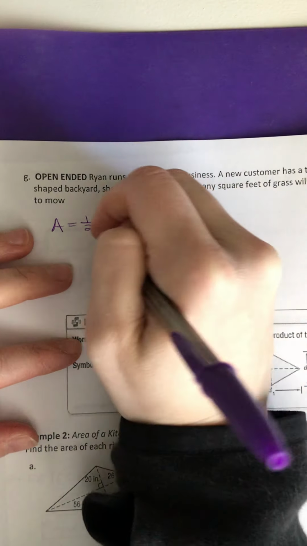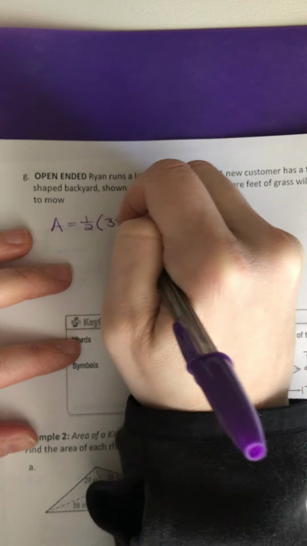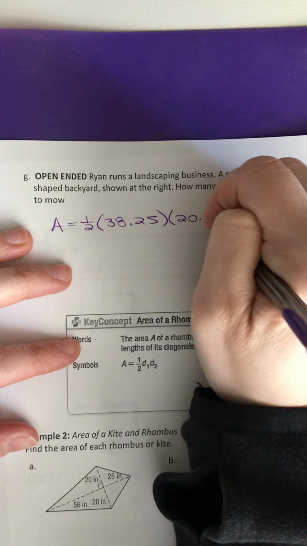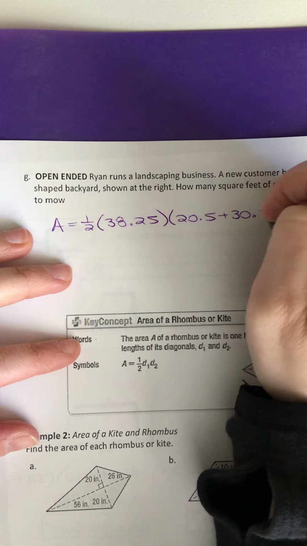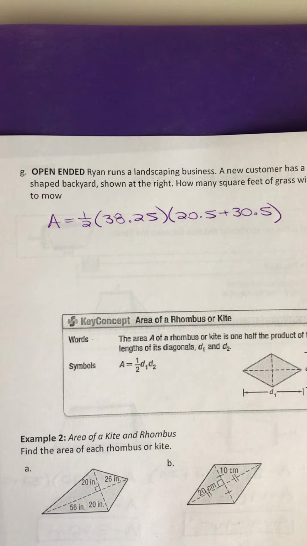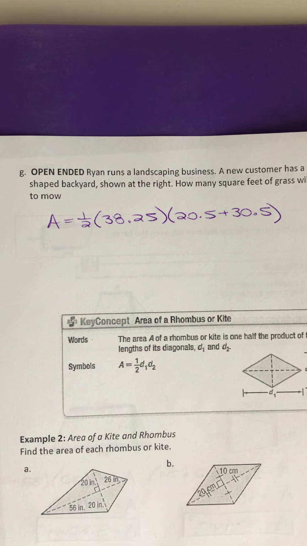We said my height is 38.25. My bases are 20.5 and 30.5. So go ahead and see if you can solve that.